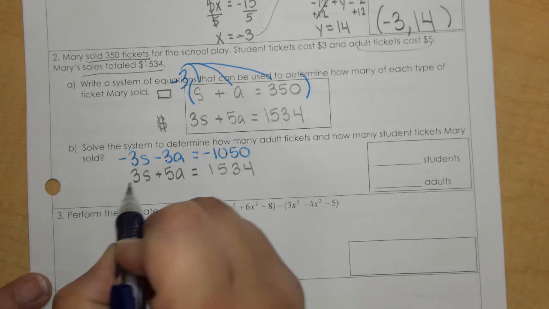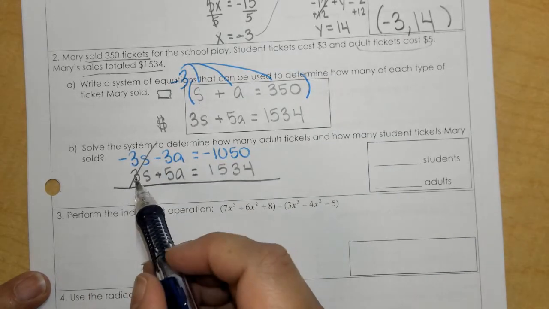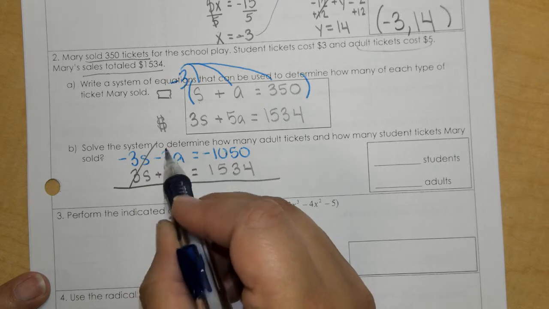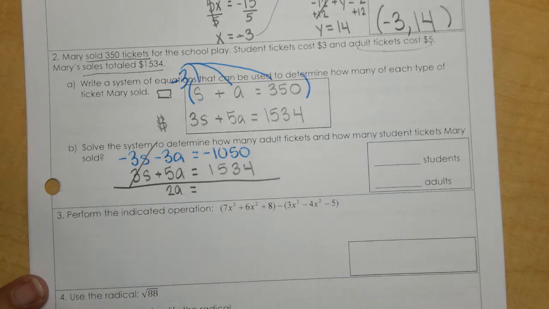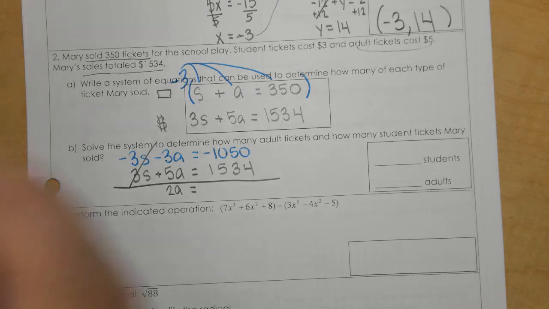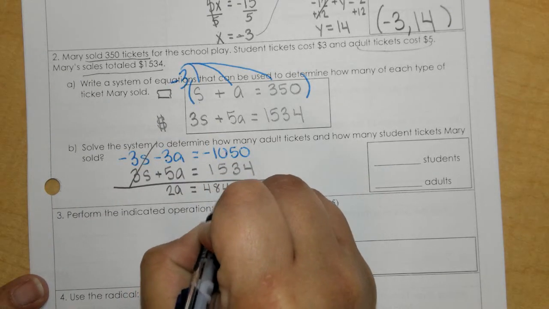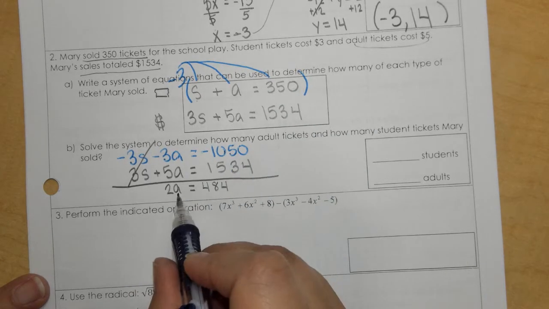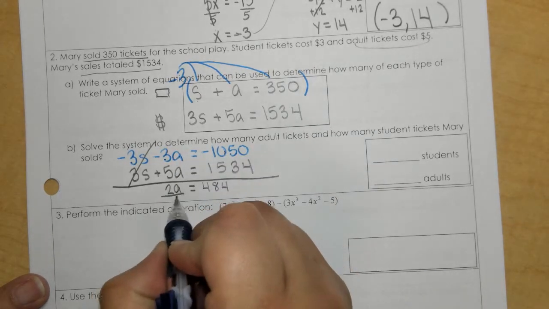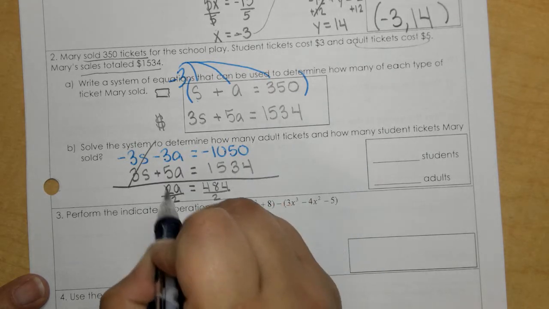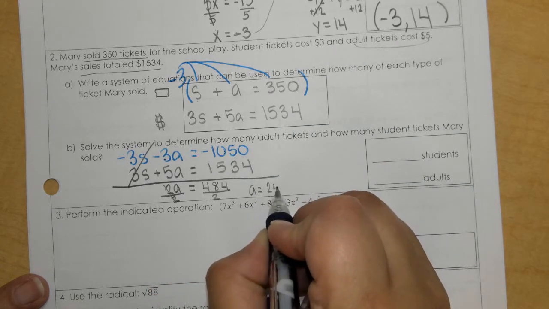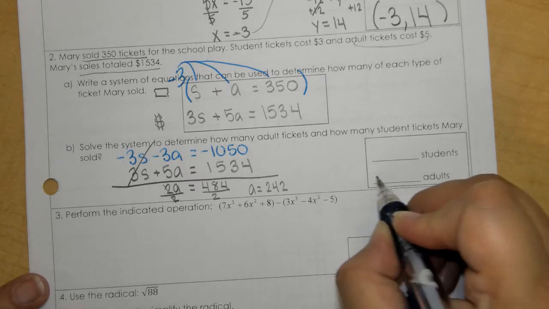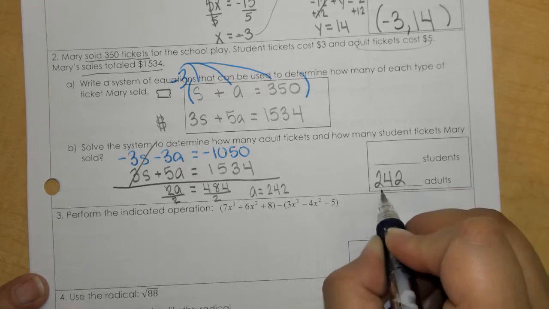So now to eliminate, I would cross out my s's, and then I would solve this part. So 5a minus 3a is 2a. If I subtract the negative 1050 and the 1534, I get 484. Now, to get the a by itself, I divide by 2. So if I divide 484 by 2, I get 242. That means that the adult tickets were 242 of them.